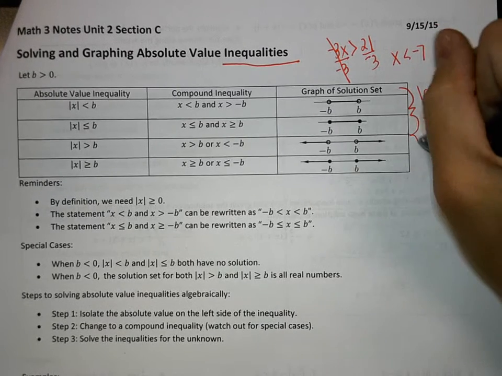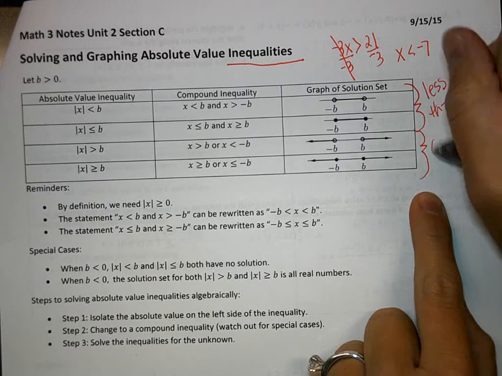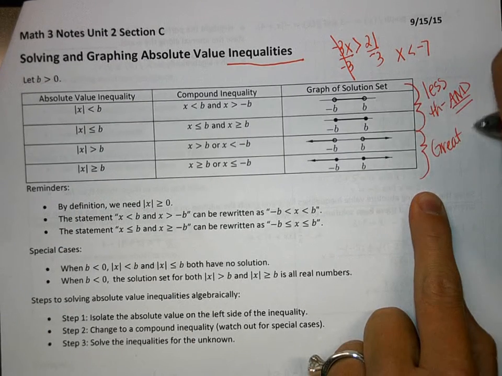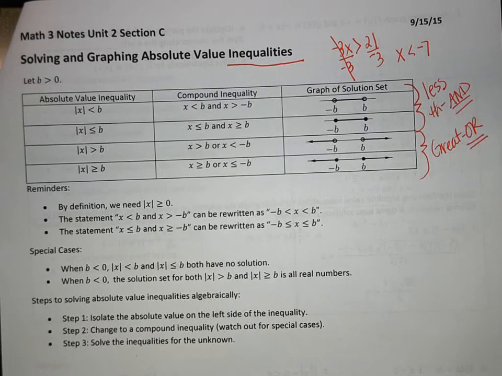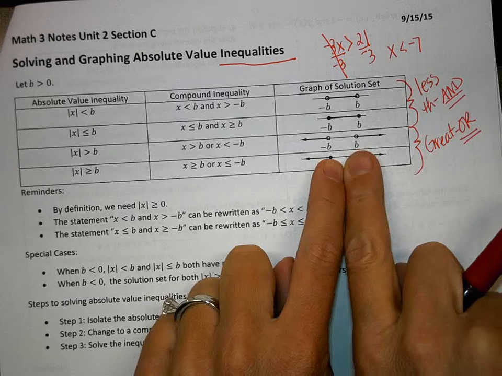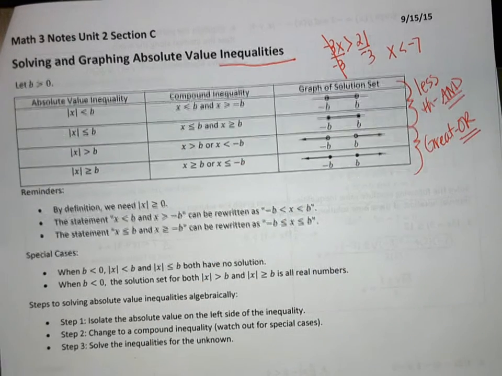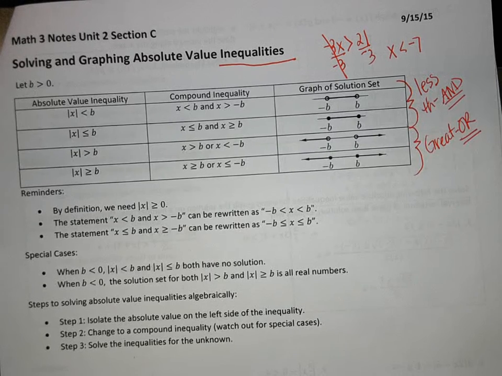On this one, these are greater than signs, so I say "great-or," reminding myself that it's an "or" graph. If you can see this, the "or"s usually go in opposite directions, so they don't have to overlap. Your answer is like one or the other.